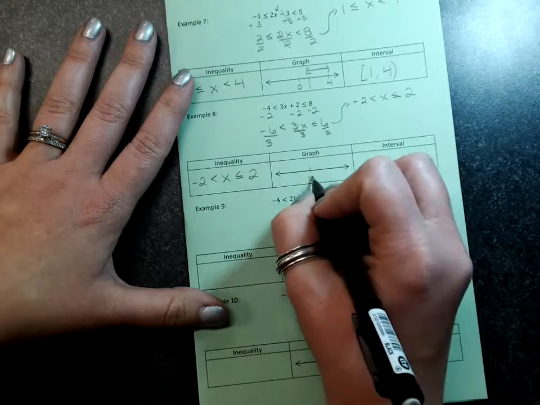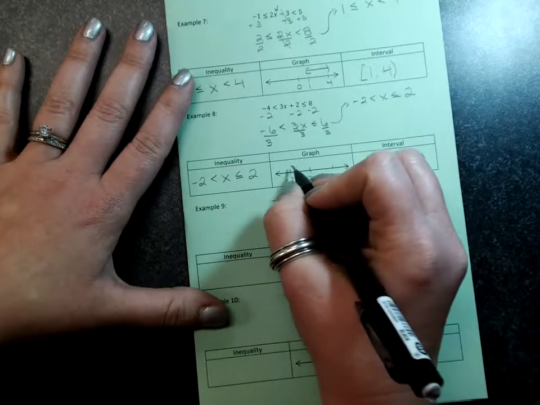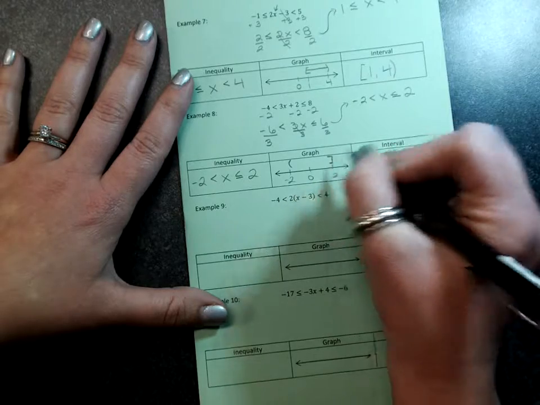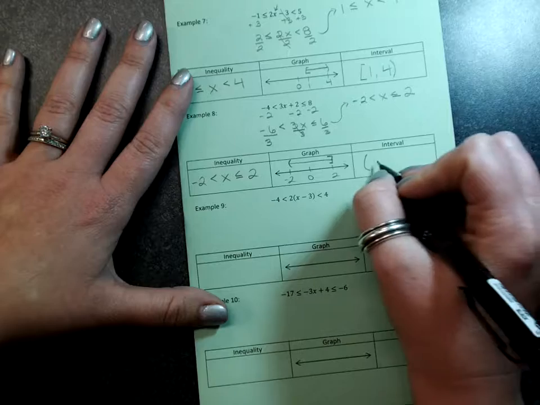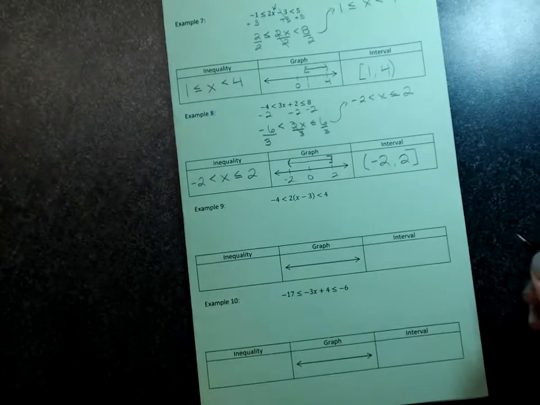On the graph, here's 0, here's -2, here's +2. -2 gets a parentheses, +2 gets a bracket. Connect them. So my interval is parentheses -2 to +2 with a bracket.